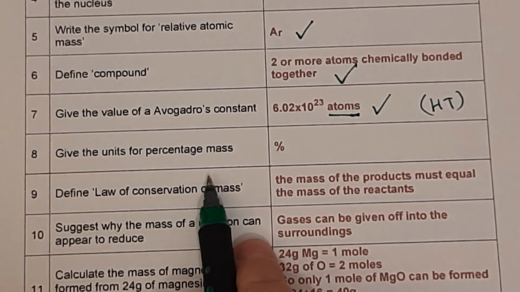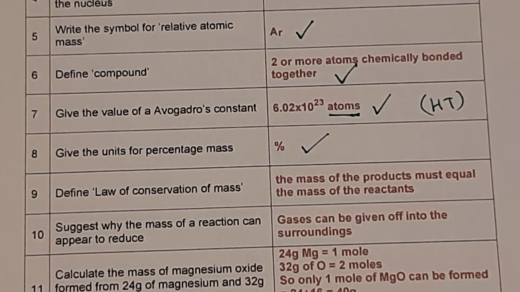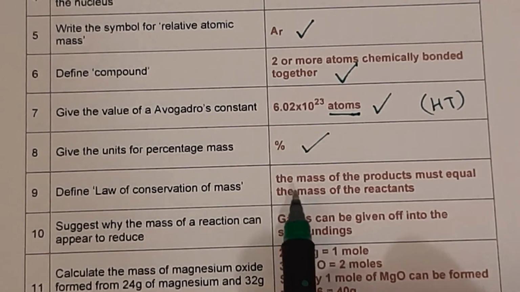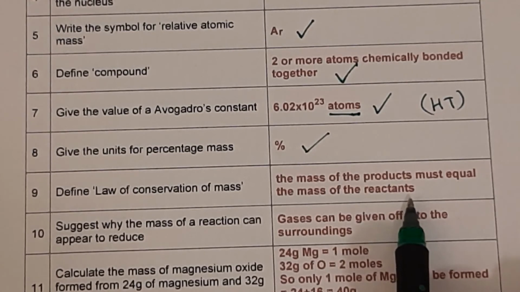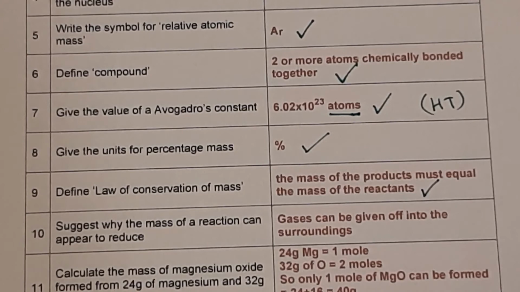Question 8, give the units for percentage mass. Well, that would be percentage. Question 9, define the law of conservation of mass. So, is there anything that says the mass of the products is equal to the mass of the reactants? So I've just written the mass of the products must equal the mass of the reactants. Or you can say is equal to the mass of the reactants.